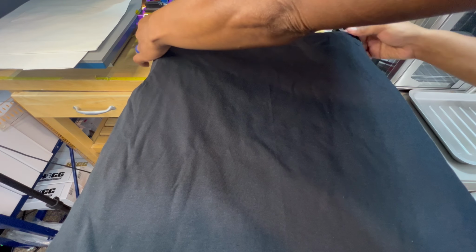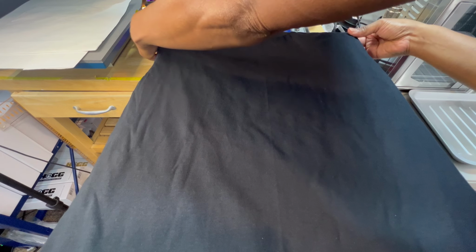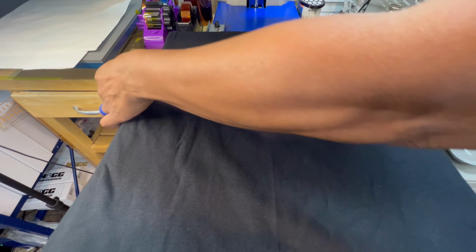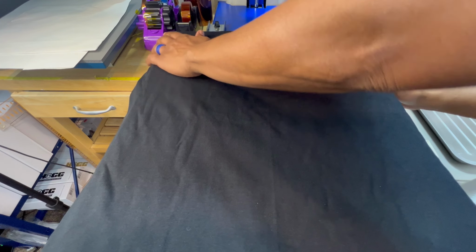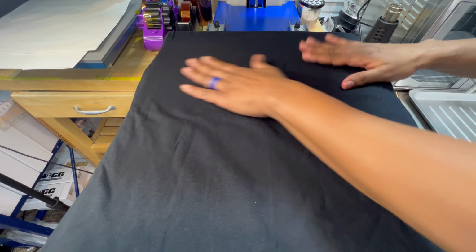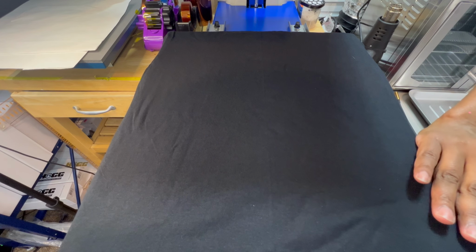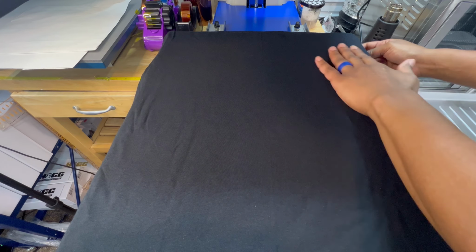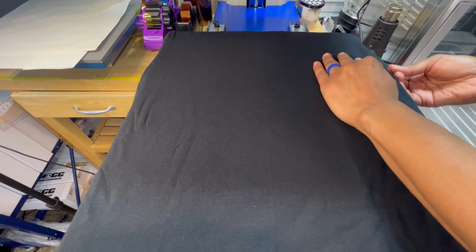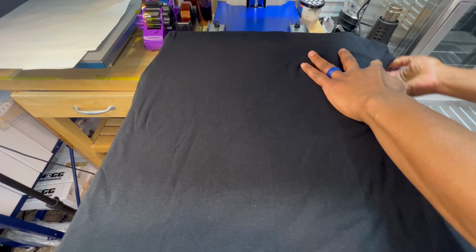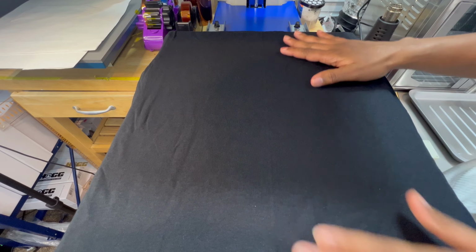So we're at the heat press, and I'm going to place my shirt. I am like a lot of other people on YouTube. I prefer to do rhinestones on black shirts. It's just that black just kind of makes that bling next level. I have done a few on other color shirts, but I don't like them as much as I like them on black shirts.